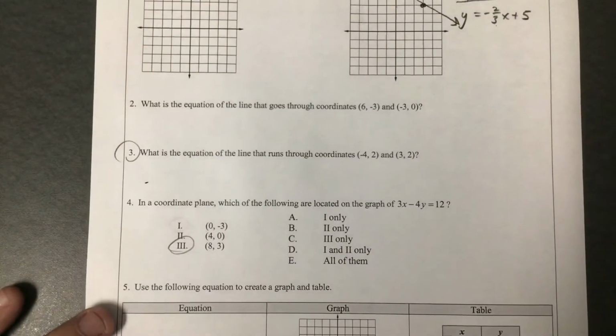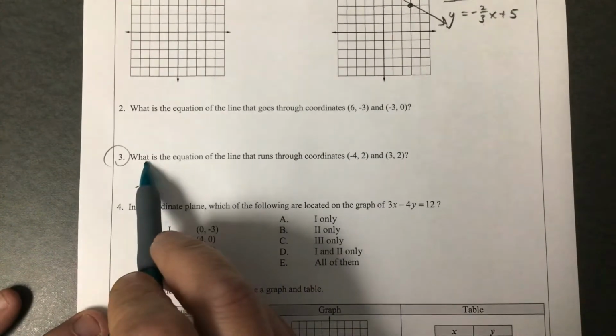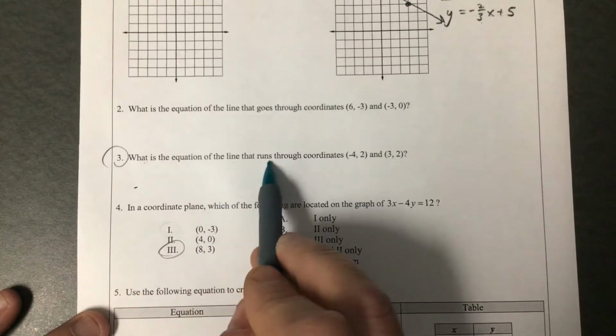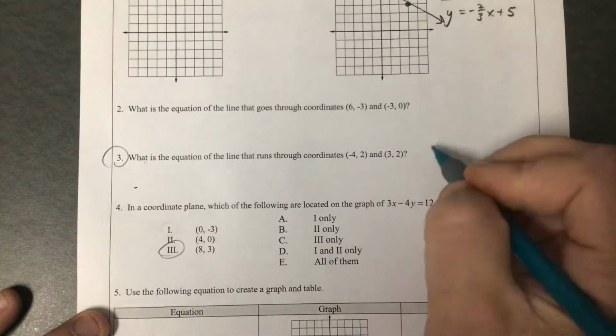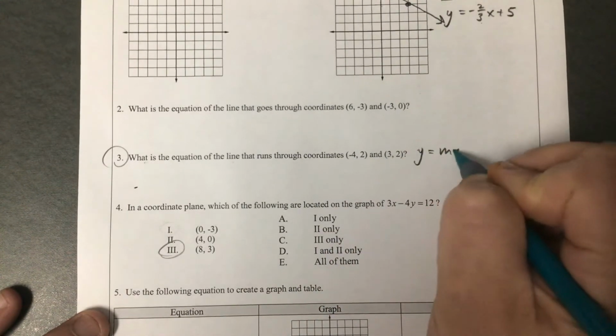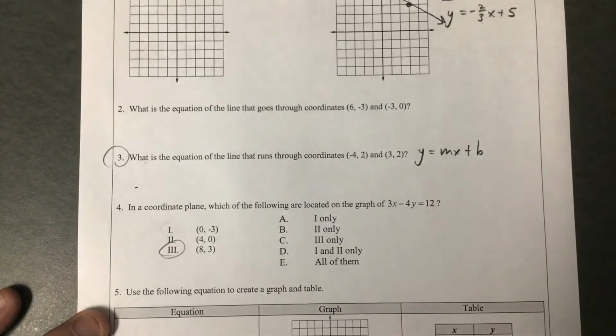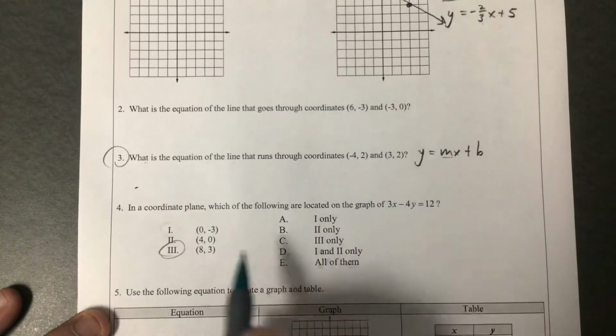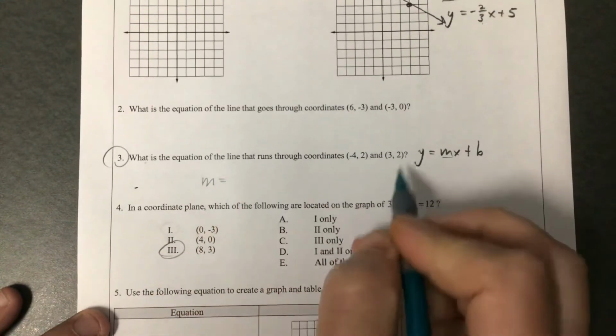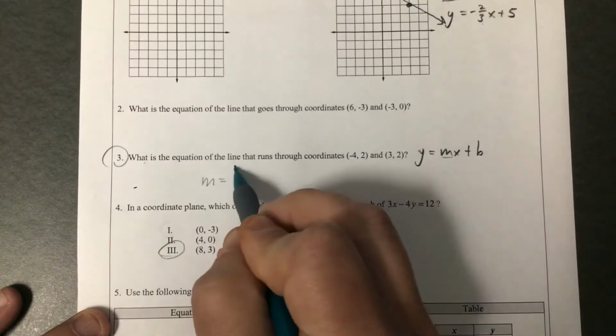Okay, let's go down to number 3. In this one, it says, what is the equation of the line that runs through coordinates negative 4, 2, and 3, 2? So I'm going to try to make an equation that looks like y equals mx plus b. First thing I'm going to do is find the slope, and from 2 points, I can find the slope by just doing y2 minus y1 over x2 minus x1, my slope formula.